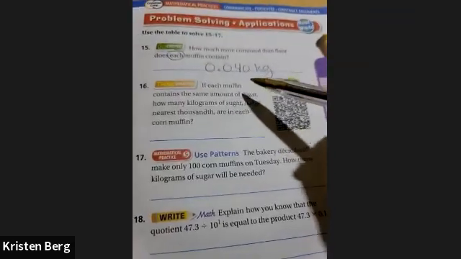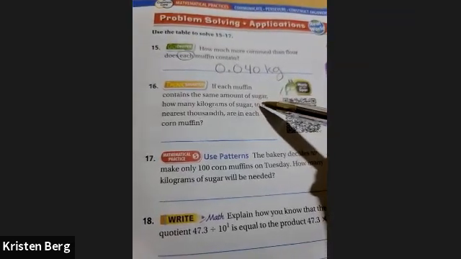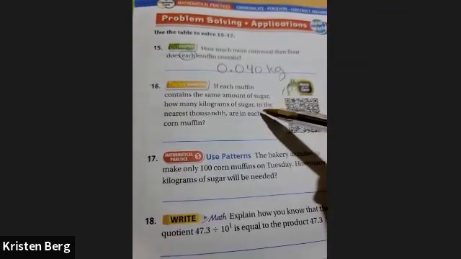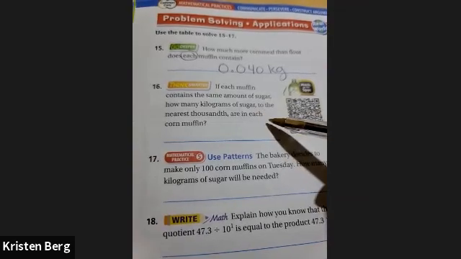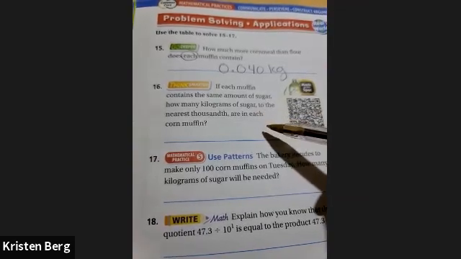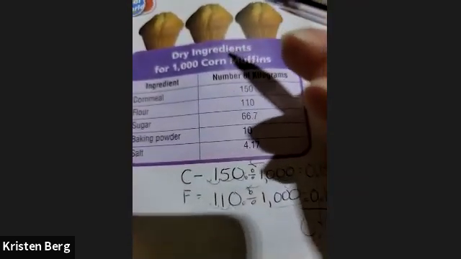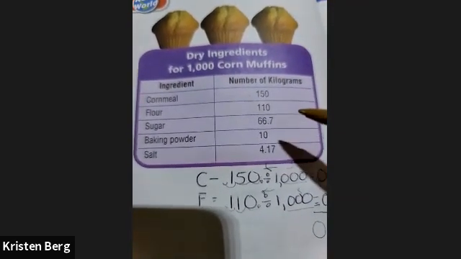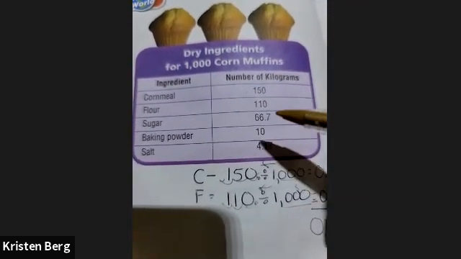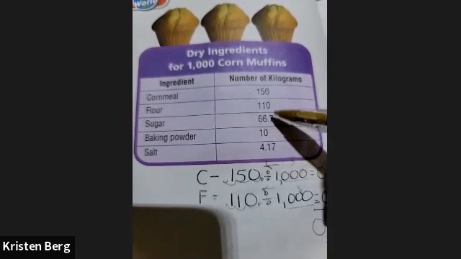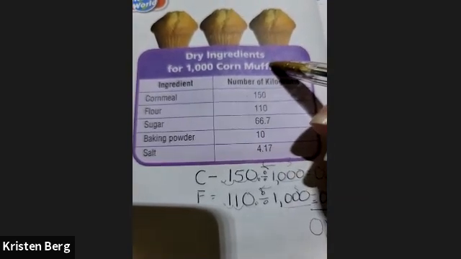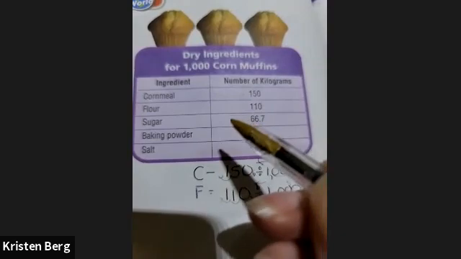All right. Now this one says, if each muffin contains the same amount of sugar, how many kilograms of sugar to the nearest thousandth are in each corn muffin? To find out how much sugar is in each corn muffin, it is telling me that this is for 1,000 of them, but they just want one.